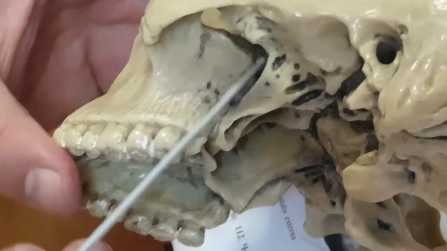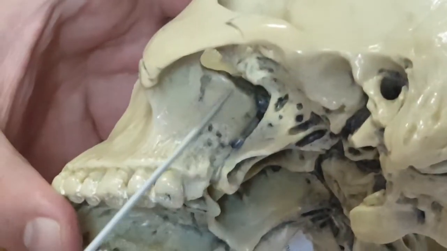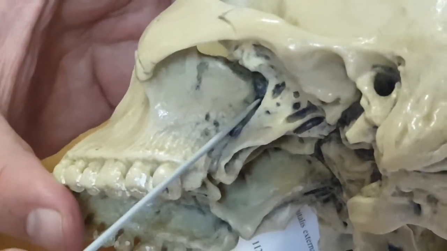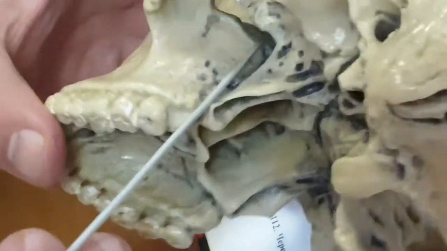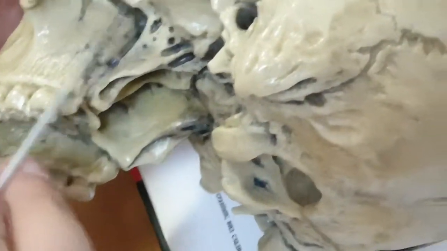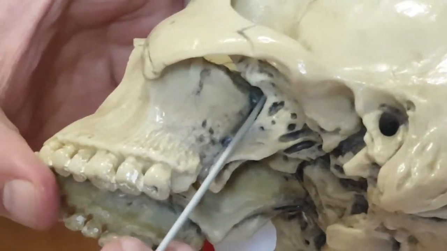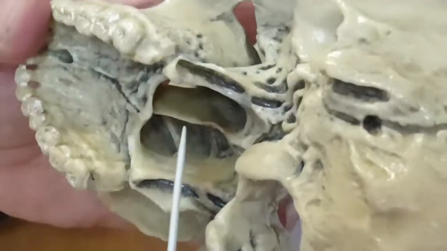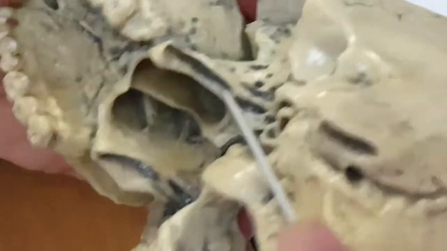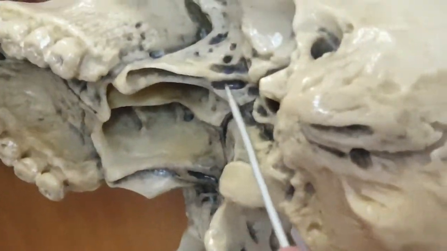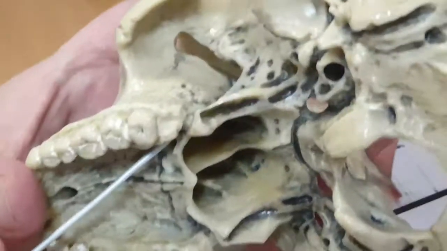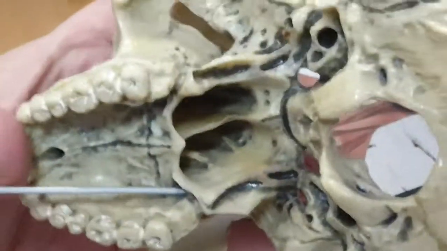The first fissure is fissura pterygomaxillaris, which enters into this fossa. The second fissure is fissura orbitalis inferior. Clear? 2 canals. One canal should be here, canalis pterygoideus, and another canal is canalis palatinus major. Is it clear? Look here.